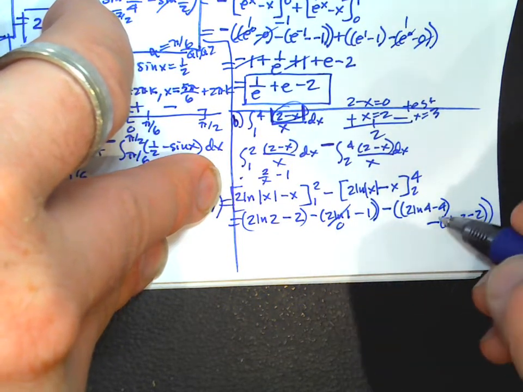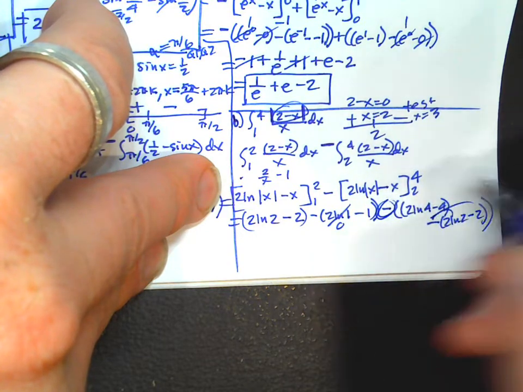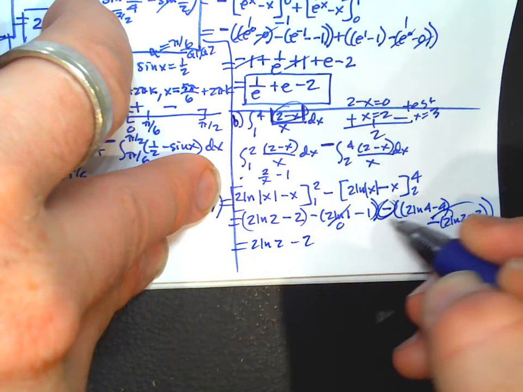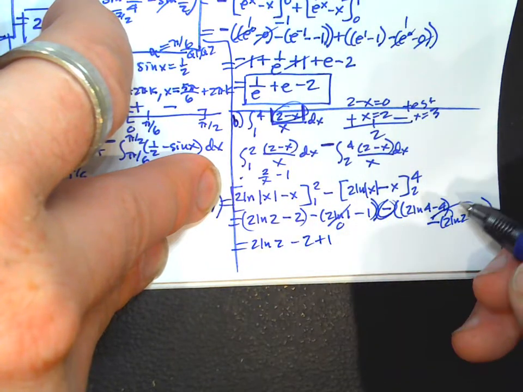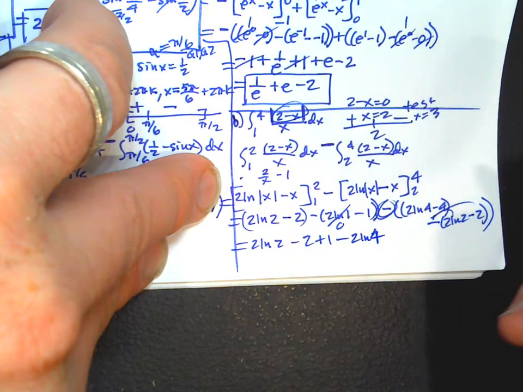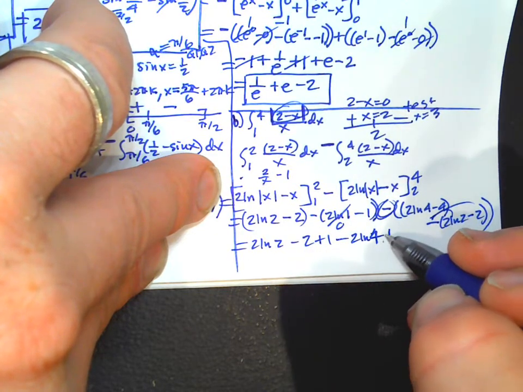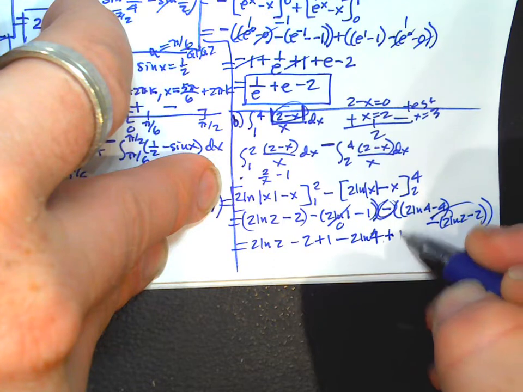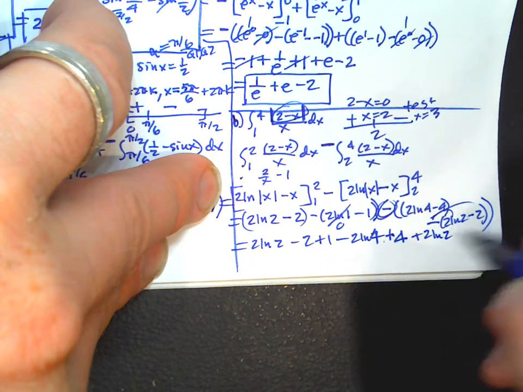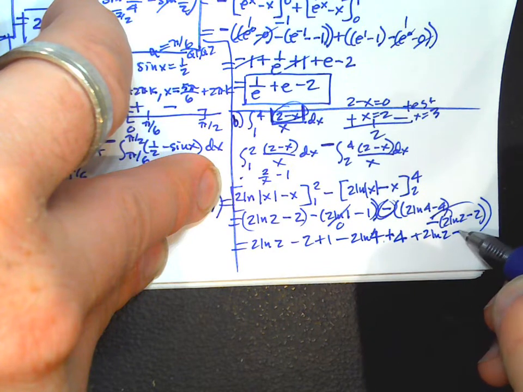And we've got to distribute this, but then we've got to distribute that also. So we've got 2 natural log of 2 minus 2 plus 1. And we've got minus 2 natural log of 4 plus 4 plus 2 natural log of 2 minus 2.